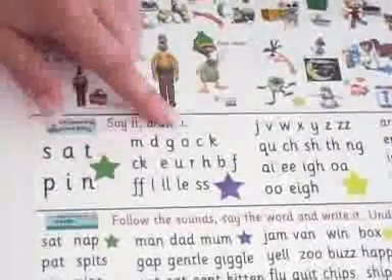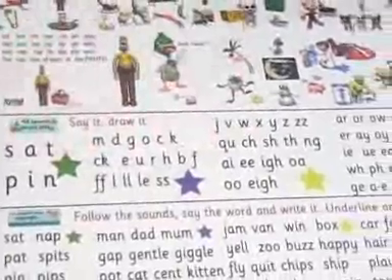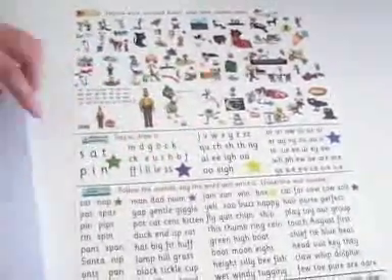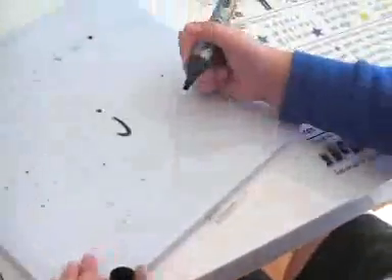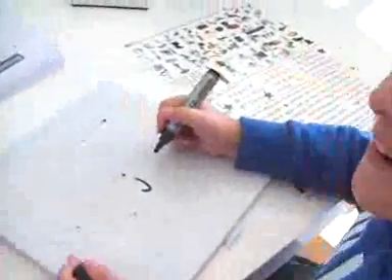Now, do you want to start on the green level, the purple level, or the yellow level? The hardest one. Oh, the blue level. Well, let's start on the yellow level first. So you'll go J and write a J. And I'm only going to give you 60 seconds. Go. J. You've got to say it. J. J. Keep going.